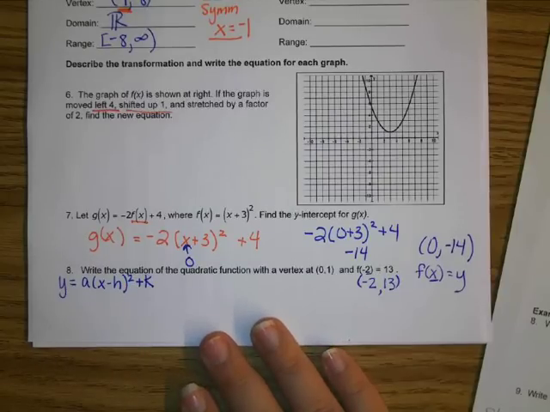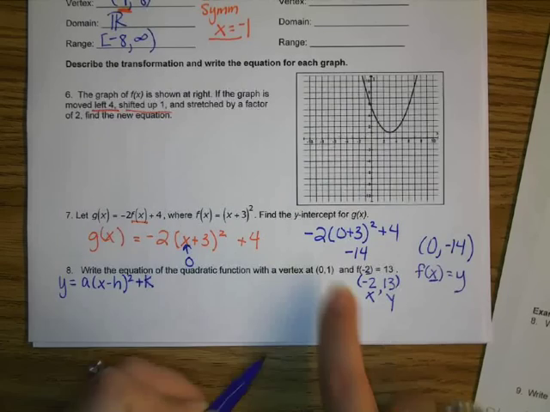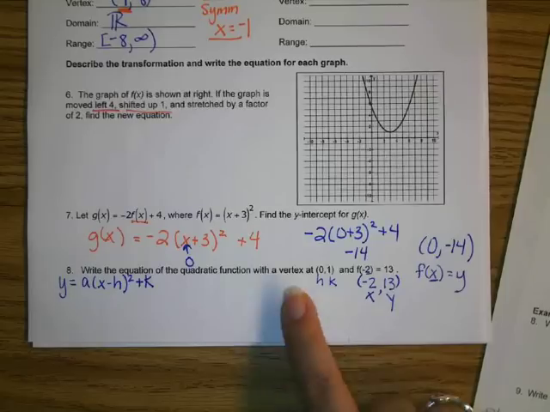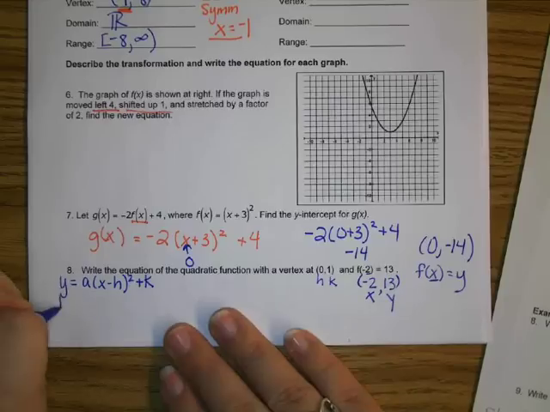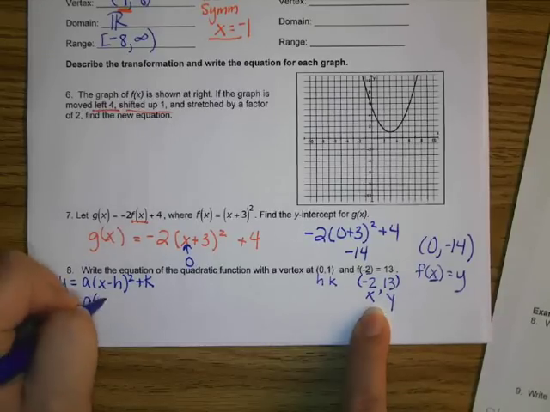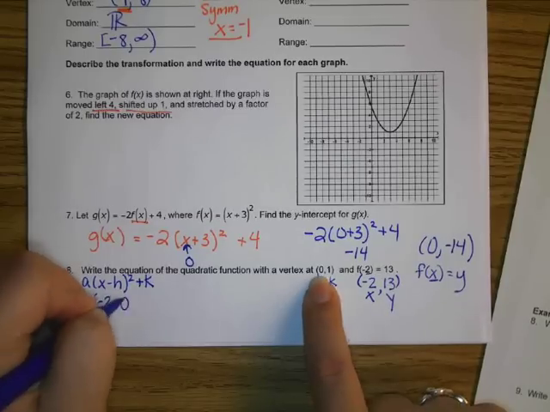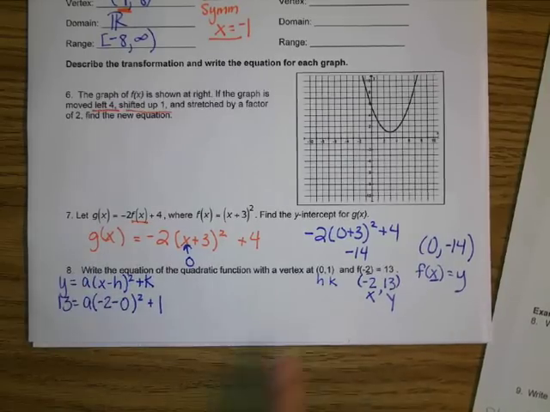And now let's plug in what we know. I know this is x, this is y, this is h, this is k. So let's plug all 4 of those values in, and the only variable we'll have left is a. So y is 13 equals a times (x is -2 minus h is 0) squared plus k is 1.